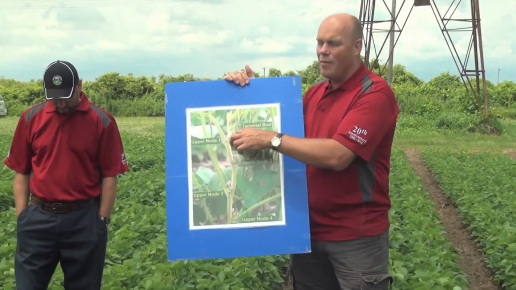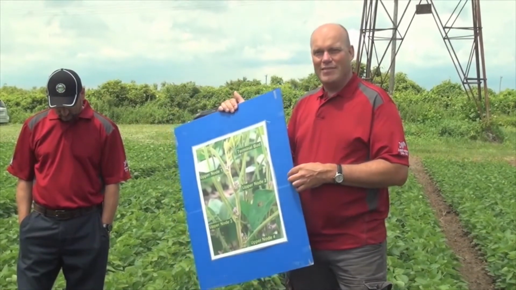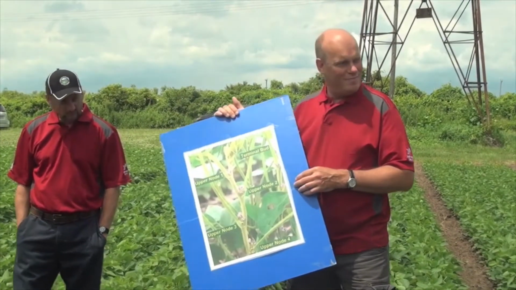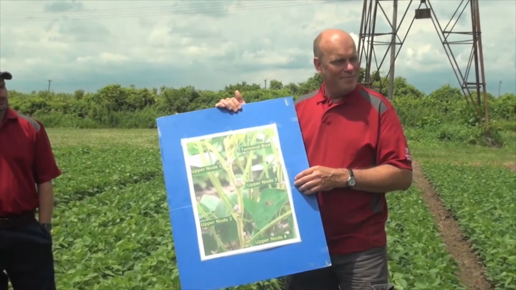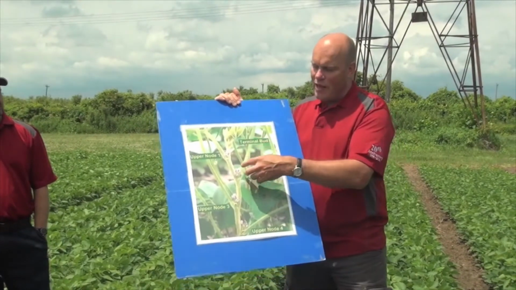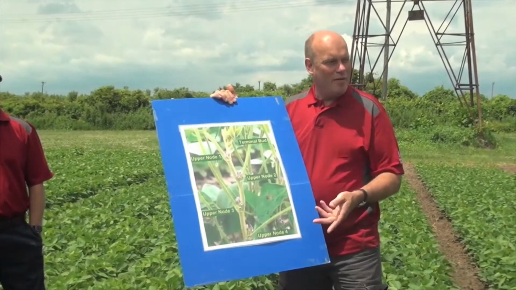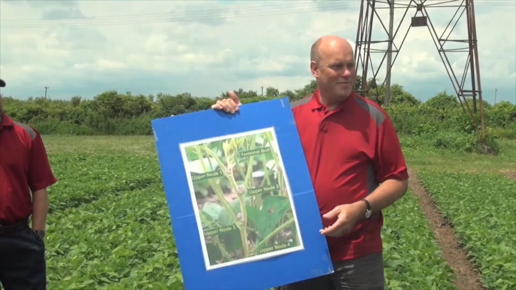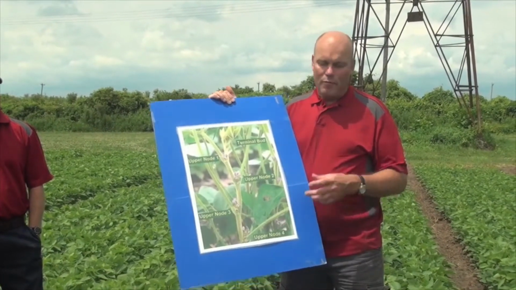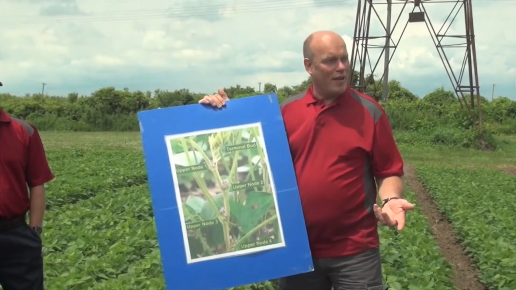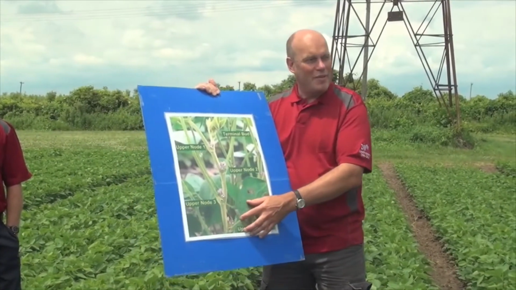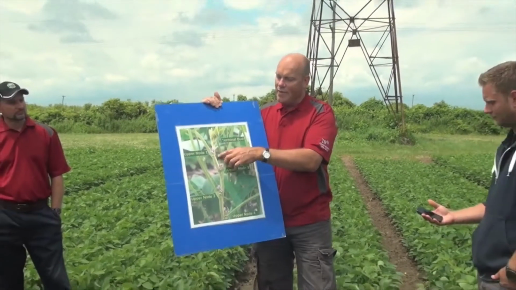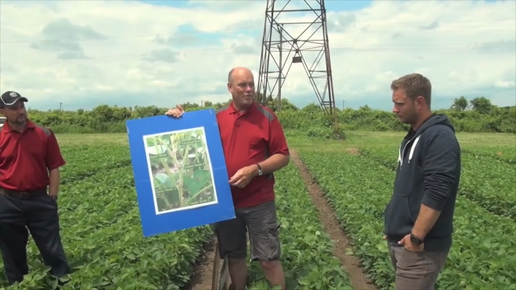So a flower on one of the two upper nodes, that's R2. If the first flower is on one of those upper two nodes, that's R1, R2? Yeah, the first flower could be anywhere on the plant, that's R1, but if it's on one of the two upper nodes, then it's R2. So it immediately jumps to R2? Well, usually the first flower appears somewhere in the middle of the canopy, so it would not appear at the top of the canopy for R1.